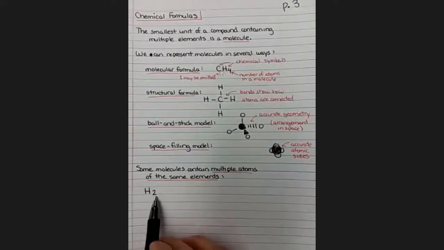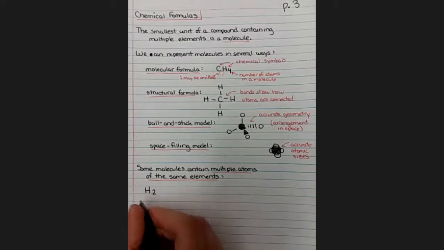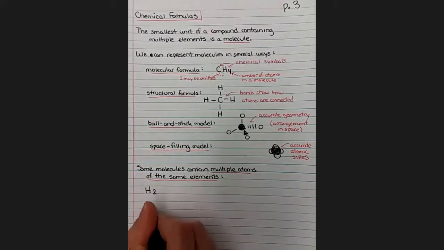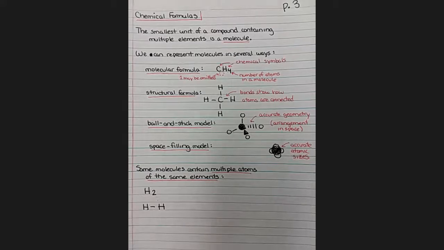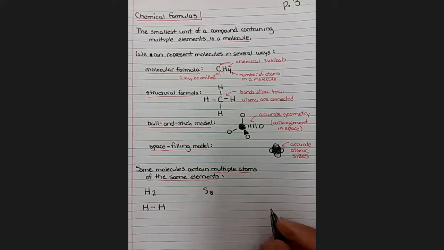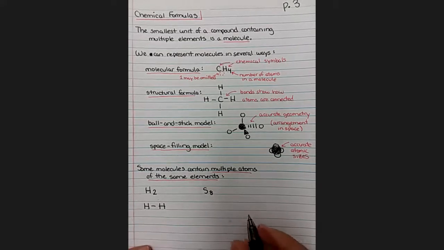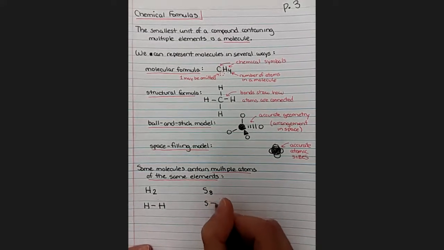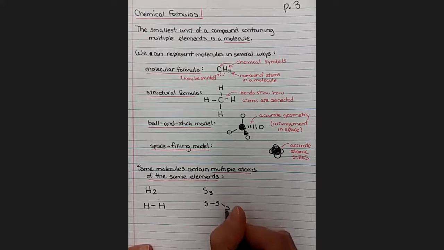So here's a molecule, the molecule H2, and that means that this one molecule contains two hydrogen atoms that are bonded together. So the structural formula would look like this. Or this also happens for sulfur. You can find molecules of 8 sulfurs that are all connected together, and they look kind of silly. The sulfurs are connected together in an octagon sort of shape.